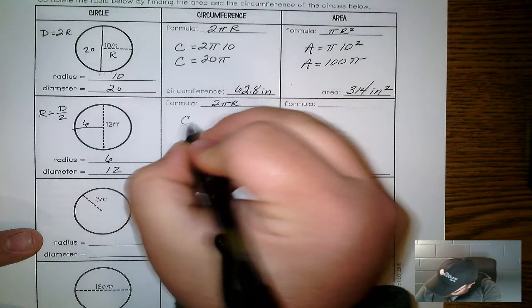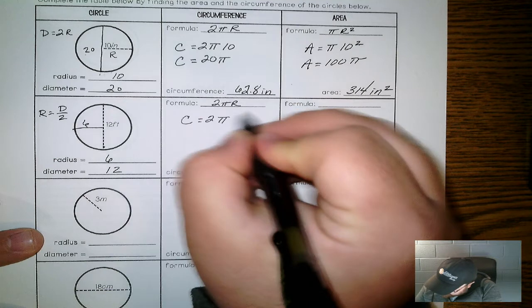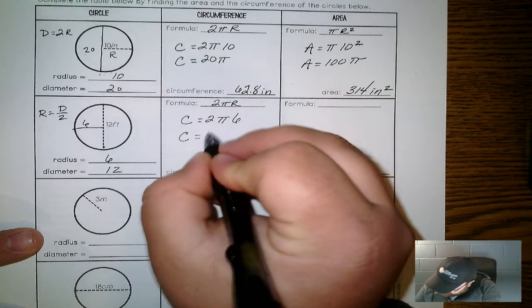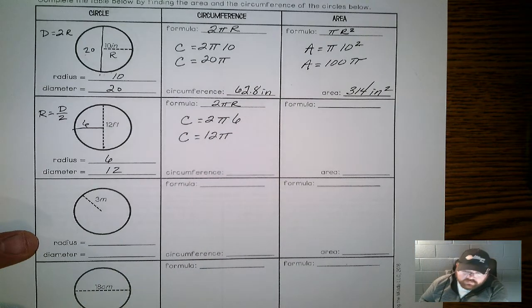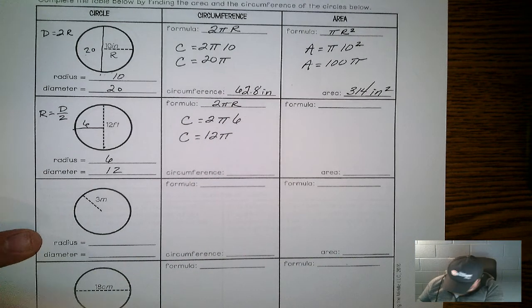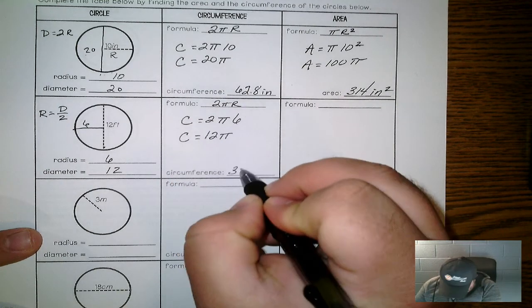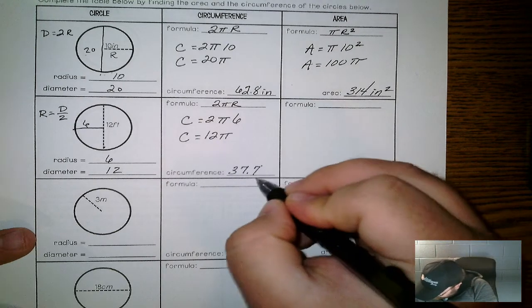So we have circumference is equal to 2 pi 6. Multiply your coefficients. That's called in terms of pi, so 12 pi. And then 12 pi in your calculator should be around 37.7 feet.